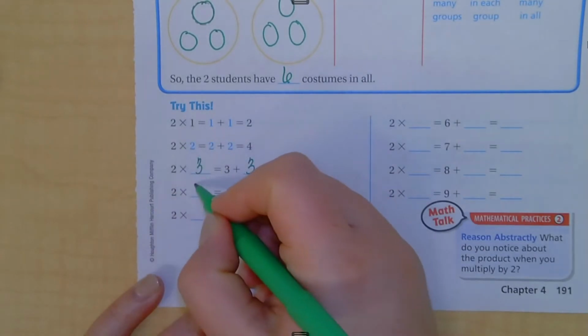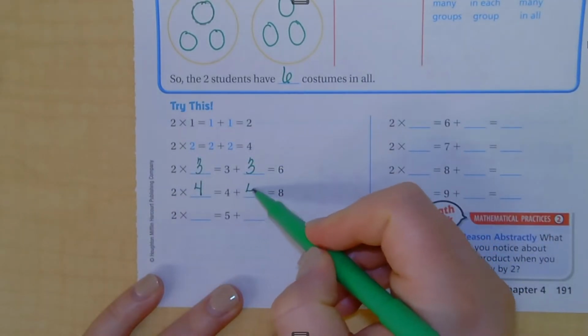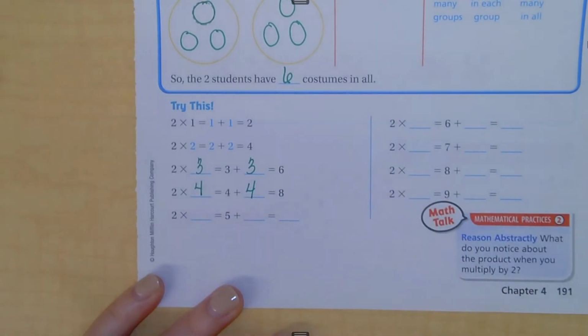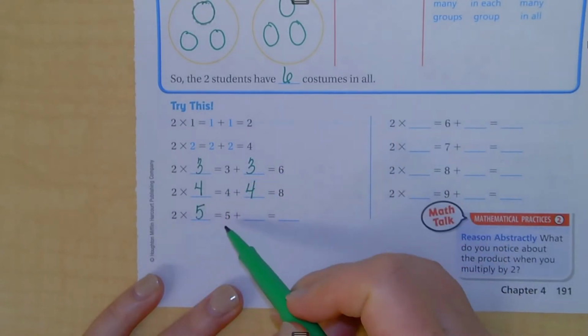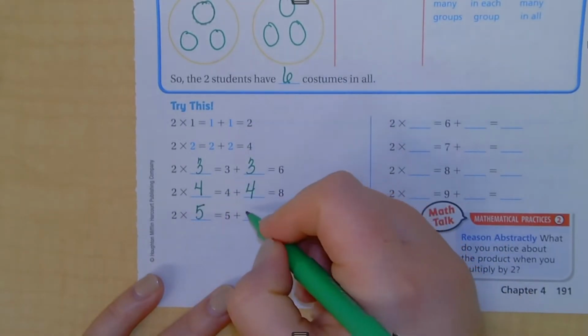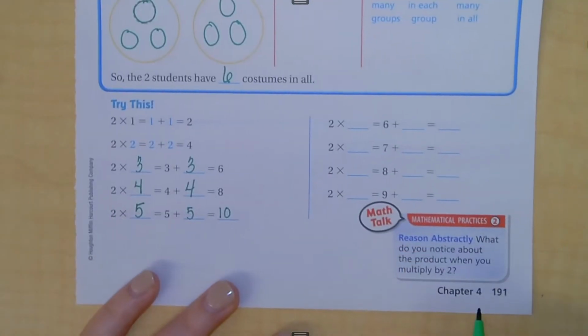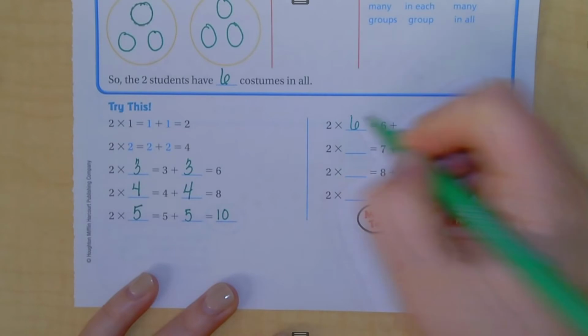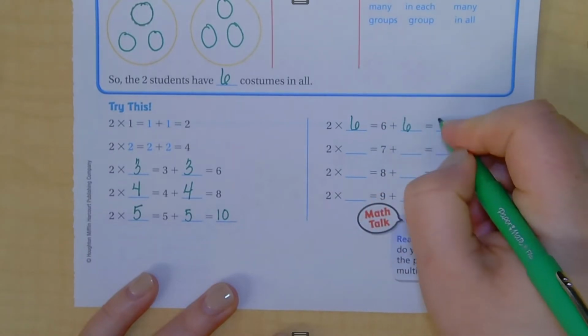2 times 4 is the same as 4 plus 4. You're just doubling the number that's not 2. 2 times 5 is the same as 5 plus 5, which we know is 10. 2 times 6 is the same as 6 plus 6, which is 12.